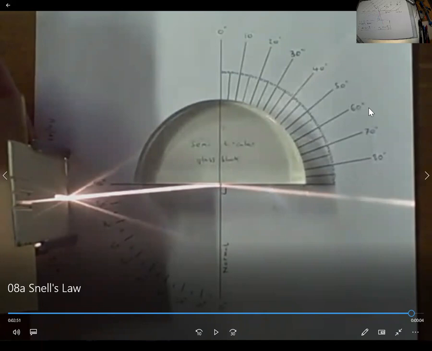So if you were an ant crawling around on this paper and you were hanging around, say, the 20 degree mark, would you ever even be able to see the ray of light? No, because there will never be refraction in this zone over here. It'll never reach you. And this 42 degree angle, that has a name. It's called the critical angle.